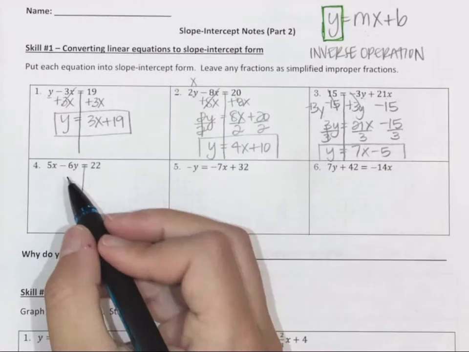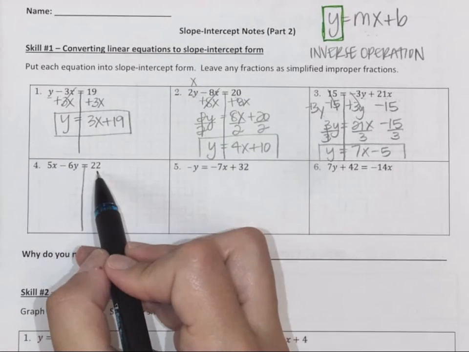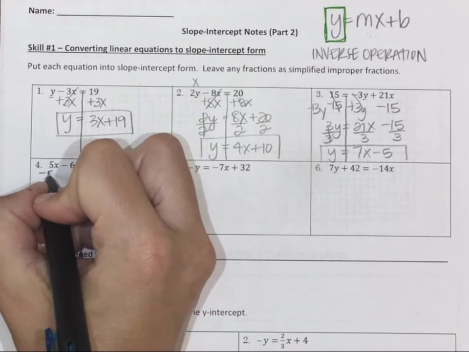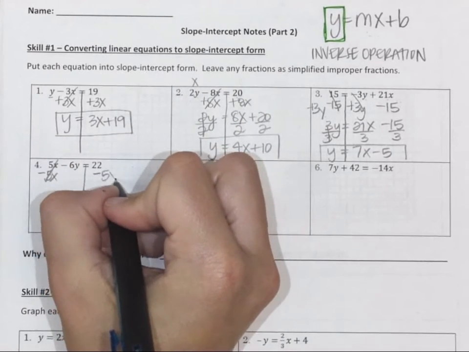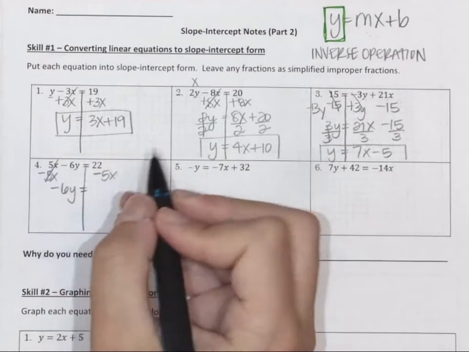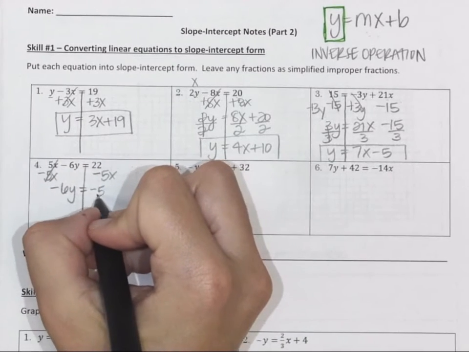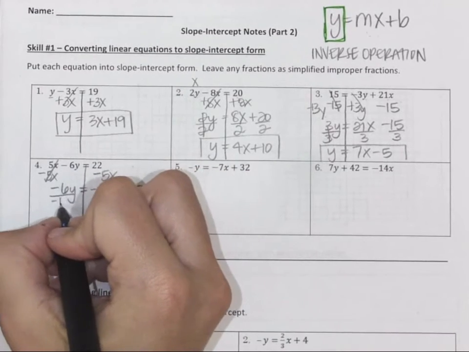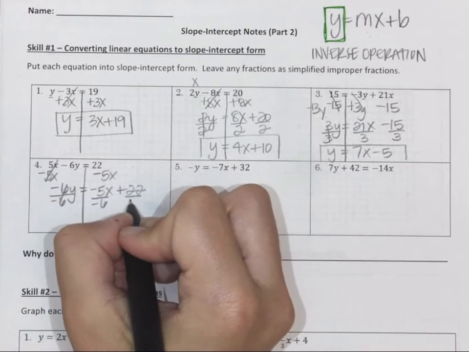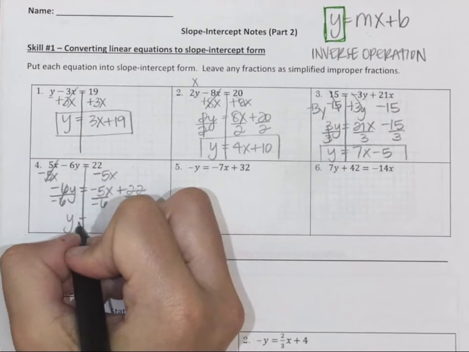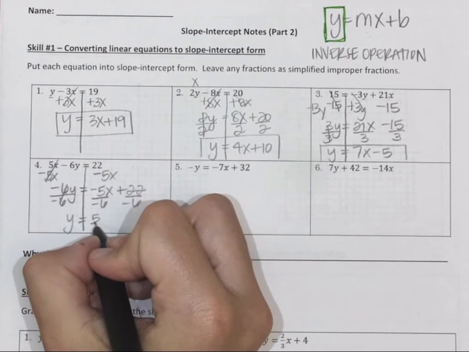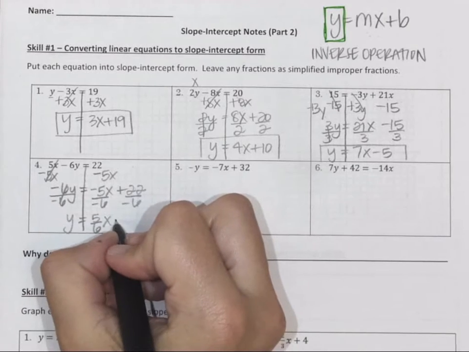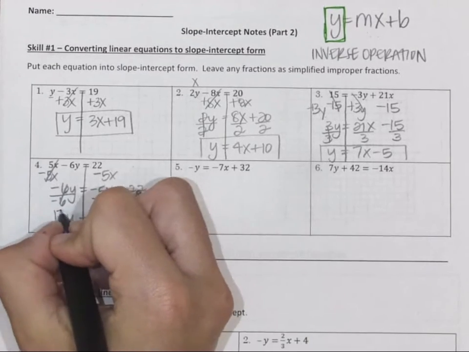Number 4, the y term is on the correct side. The constant is on the correct side, but the 5x term, we need to get it to the right. So we're going to do the opposite operation, which would be to subtract 5x on both sides. So we have negative 6y is equal to, we want the mx part to be first, which would be a negative 5x. And we want the 22 to be last. And now to solve for y, we're going to divide everything by negative 6. Remember, that's every term by negative 6. Negative 5 divided by negative 6 is a positive 5/6x. And then 22 divided by negative 6 will simplify to a negative 11/3.